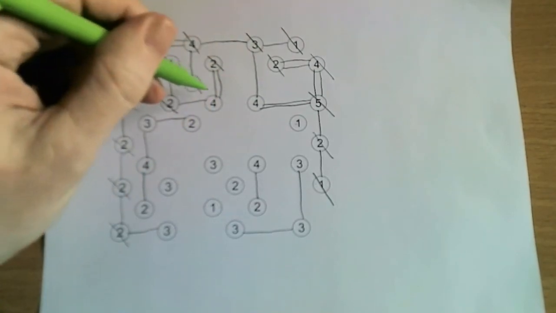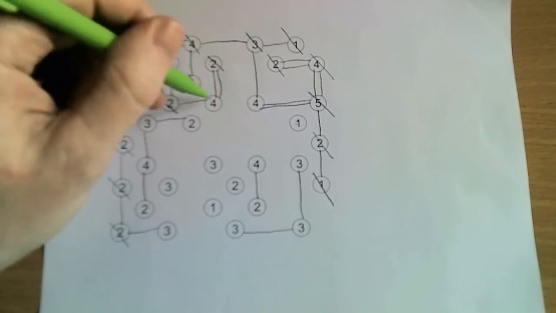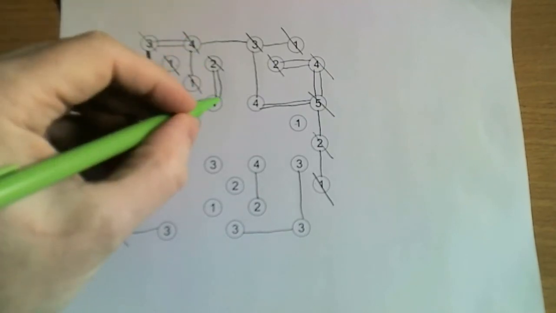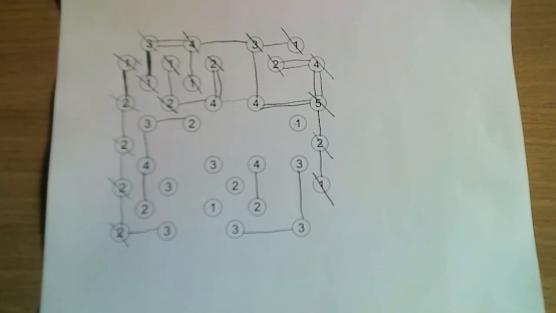Okay, now this 4 has got 1, 2, 3. So it's got 1 to place. So let's see if this can connect across here. Is that a valid option? Well, it may not be immediately obvious, but it's not a valid option.